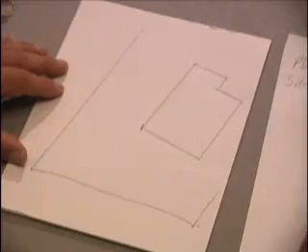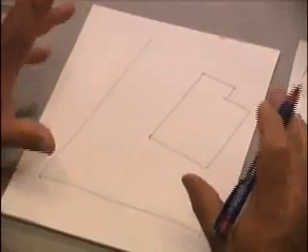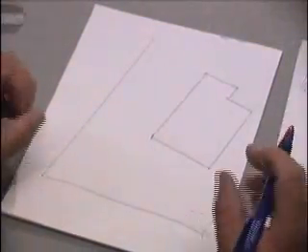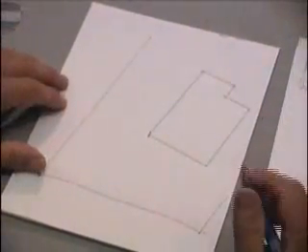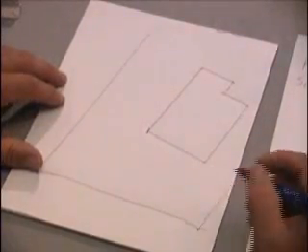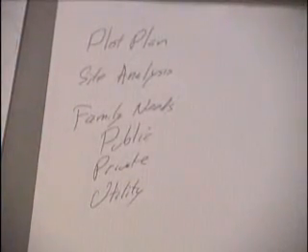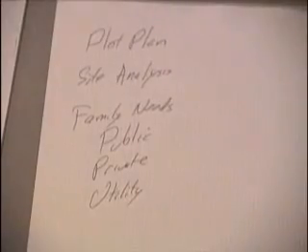Once we've done the site analysis, the next thing we want to do, rather, is come in here and develop some use areas, what the family needs. Now, in traditional landscaping, what we will normally do is we use three terms. We use the private, the public, and the utility, which is just a sort of catch-all category for what we want to do here.